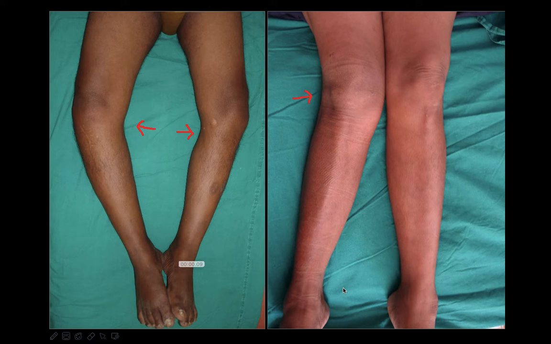In this picture you can see on the left side both the knees are going outward and the legs are deviated inward. So the left side picture shows genu varum deformity. In genu varum, the legs are going inward. On the right side, you can see the one of the leg is deviated outward or laterally. This is genu valgum deformity.